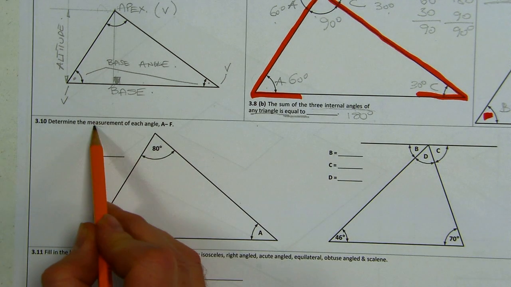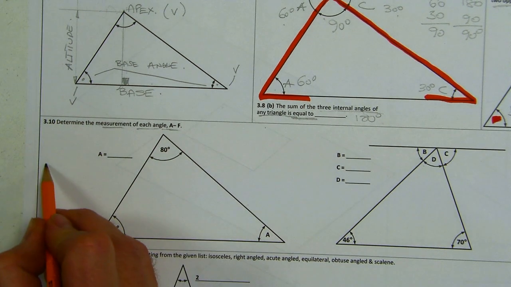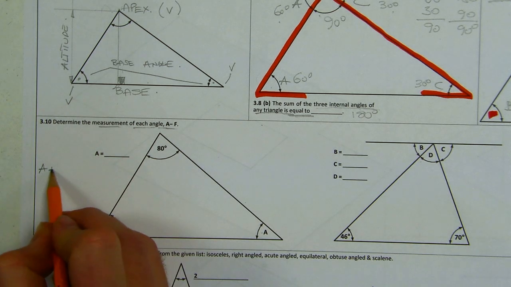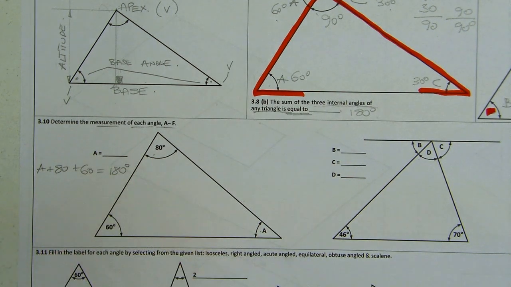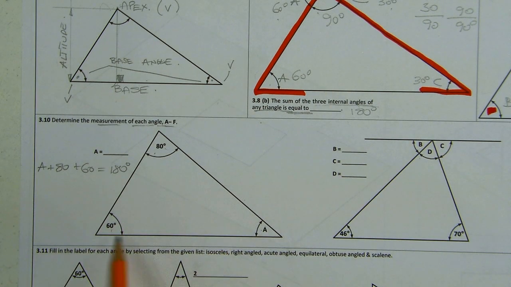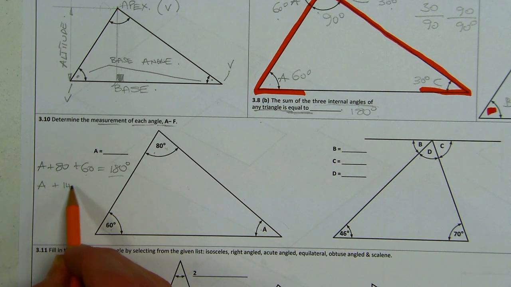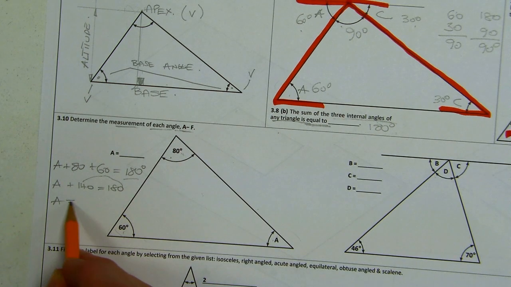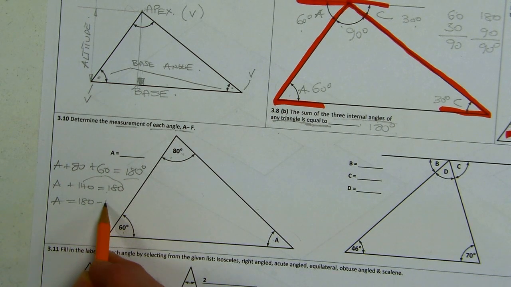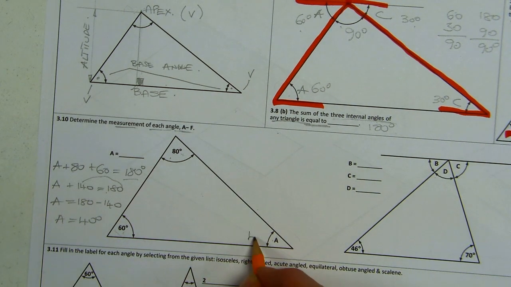So in this question, we're asked to determine the measure of each angle A to F. So we're going to do a bit of maths here. Angle A, this angle here, plus this angle here, plus this angle here, we know has to equal 180. So these three added together have to add up to 180. If we add 80 plus 60, what's that going to give us? 140. We're going to jump and change. So if this jumps over across from here, it's going to be 180 minus 140. A, therefore, is going to equal 40 degrees.